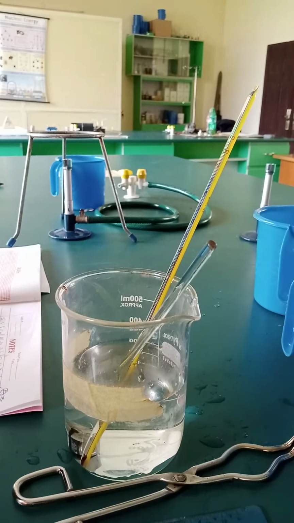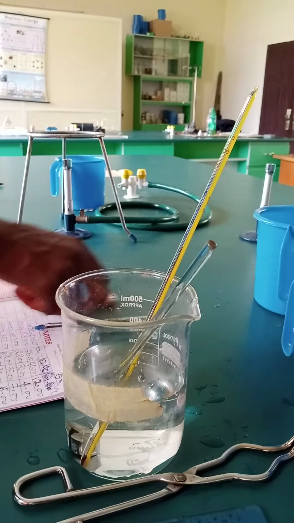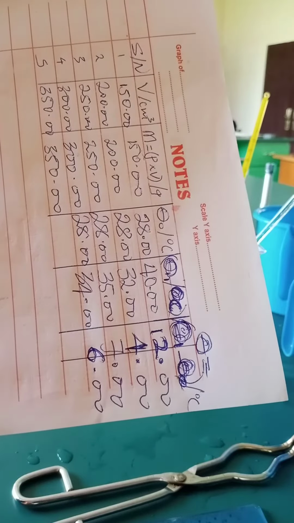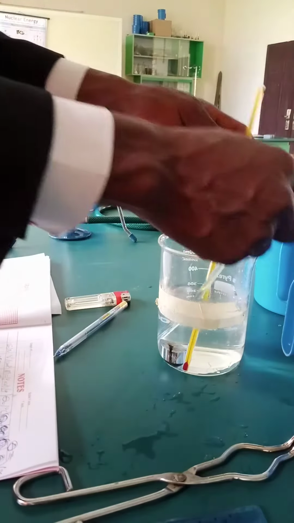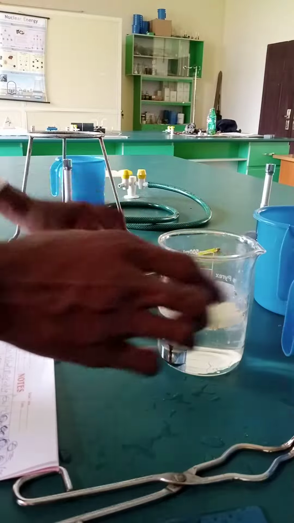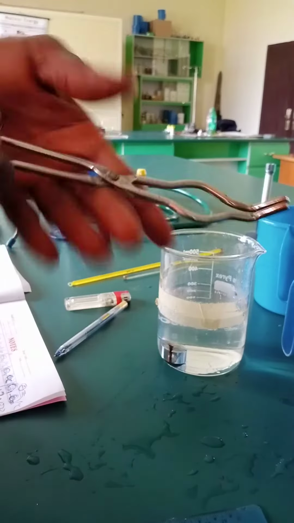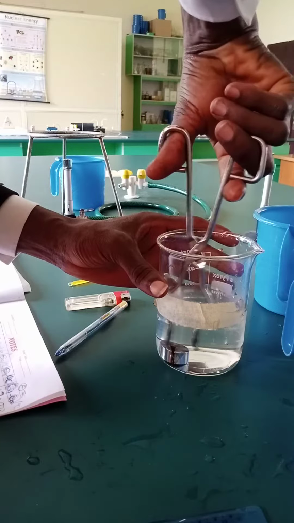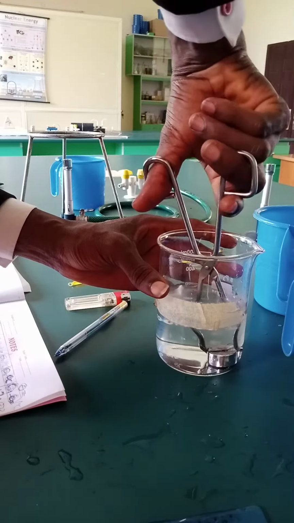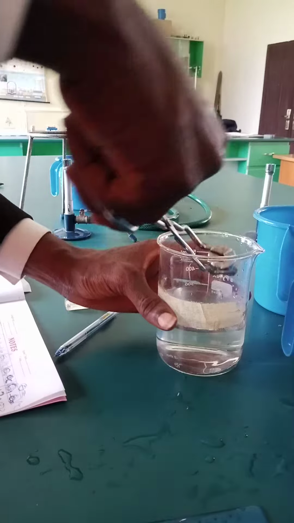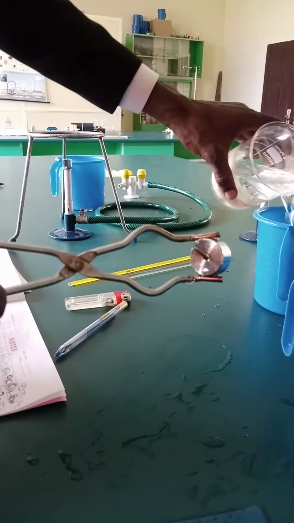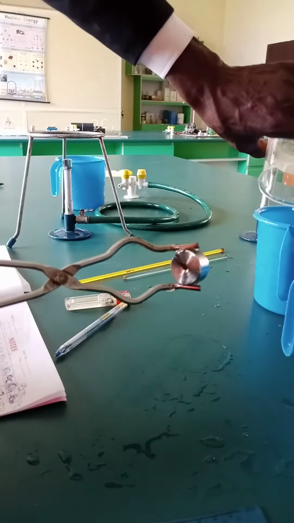So 34.00 minus 28 will give us 6.00. So this is our table of values right now. So we run the final value, and then we're done with the experiment. We remove this mass gently and discard this water here.